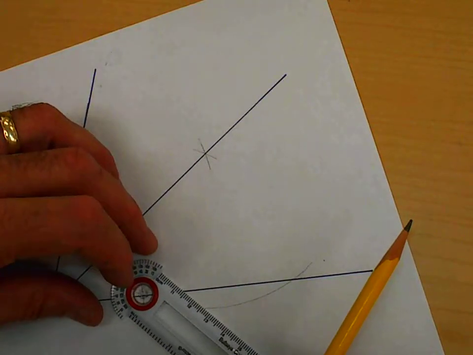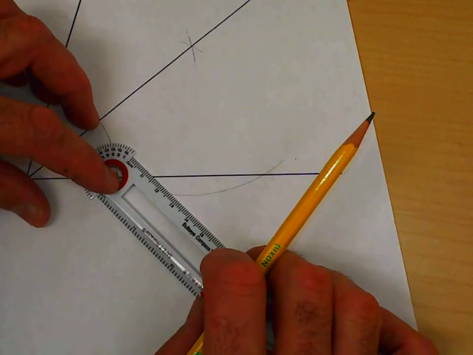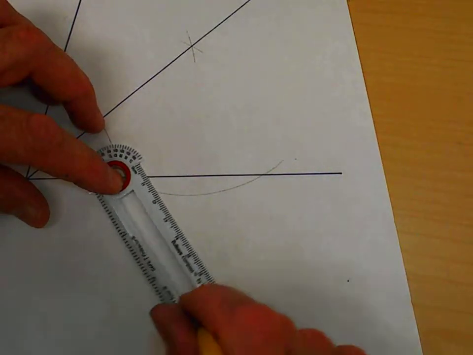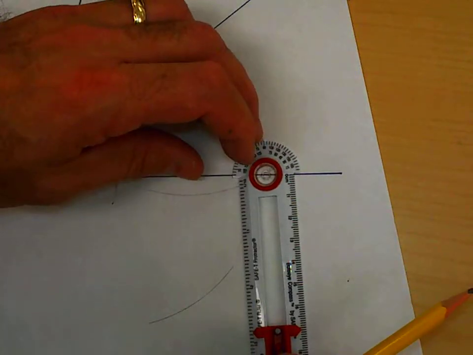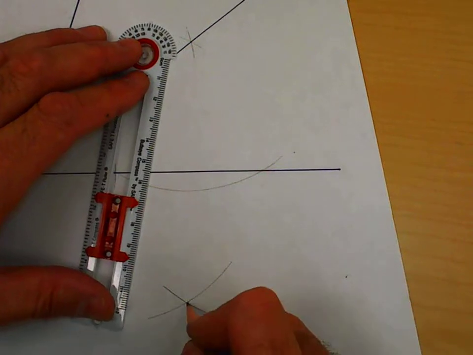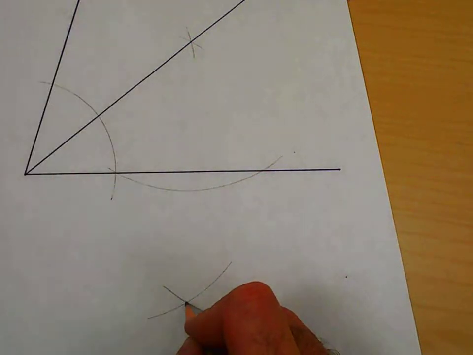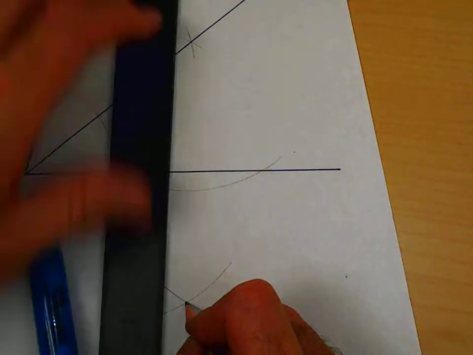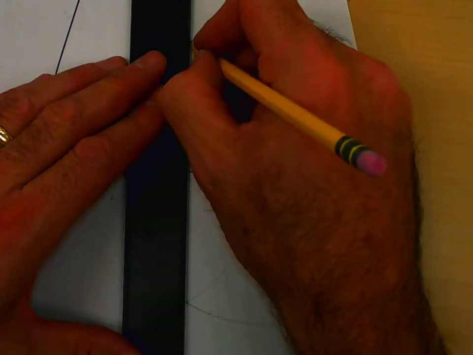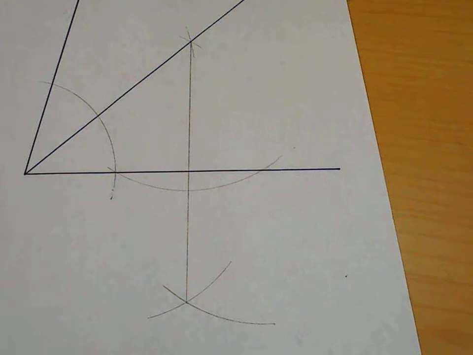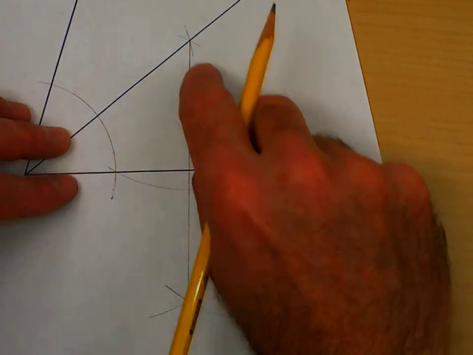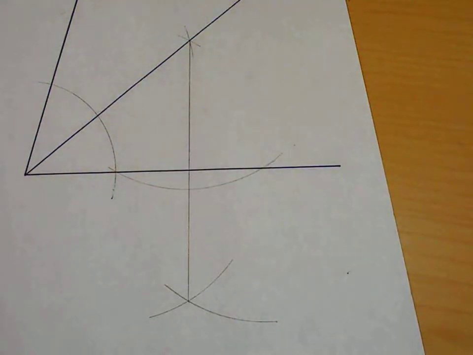And then I'm going to go ahead. I have plenty of room out here. I'm not sure you can see it, but I'm going to use my ruler, my straight edge. There we go. That's a perpendicular to this segment, which happens to go through that point.